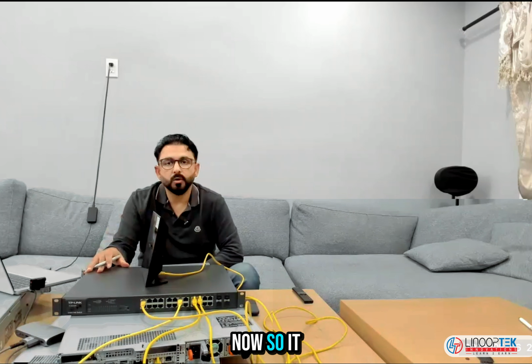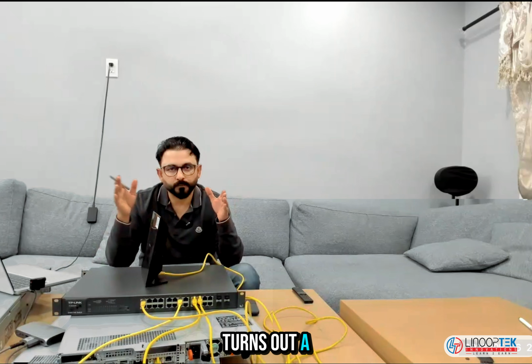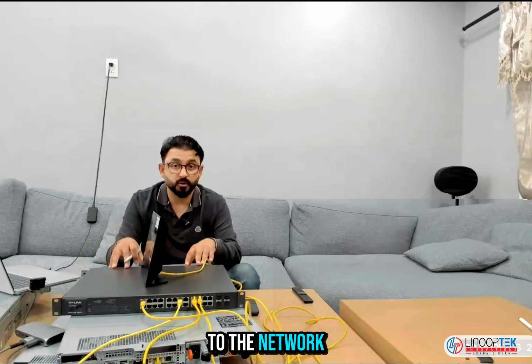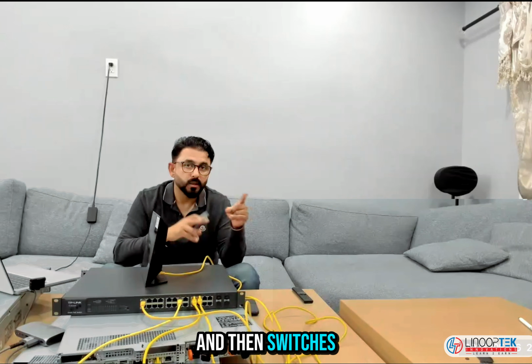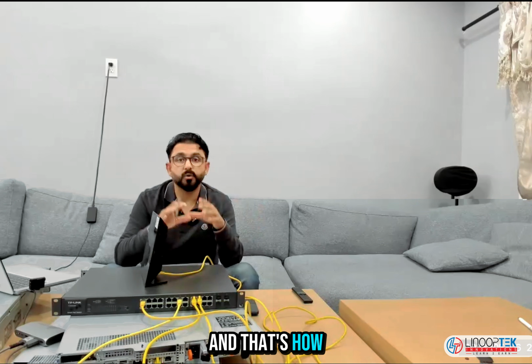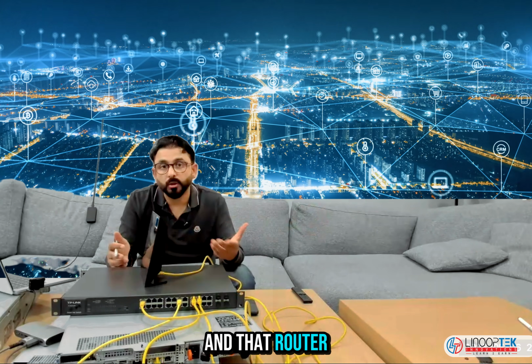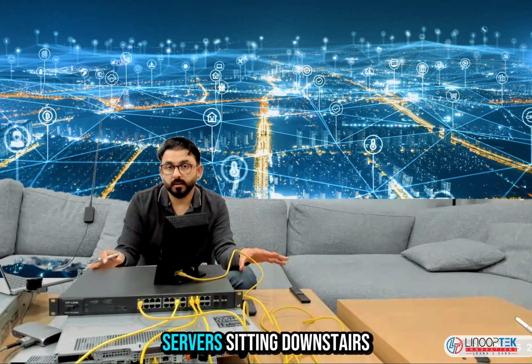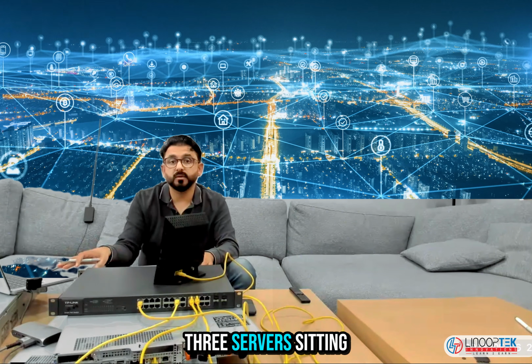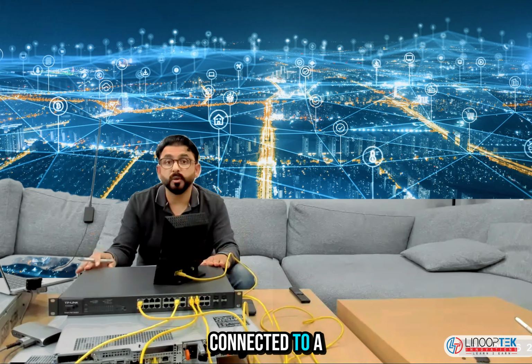Now, so it turns out a network switch connects the devices, right? So you connect all the devices to the network switch. And then switches get connected to the router. Switches get connected to the router, and that's how you can go from one network to another network. And that router is also called a gateway. That is absolutely right. I have 5 servers sitting downstairs. They are connected to a switch. And I have 3 servers sitting over here, and they are connected to a switch.